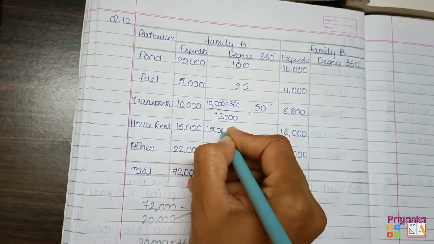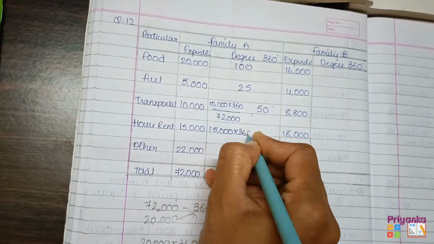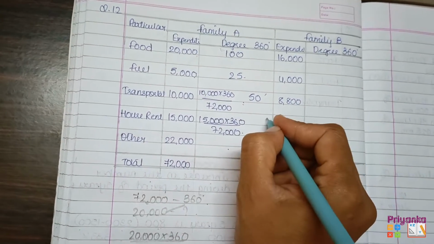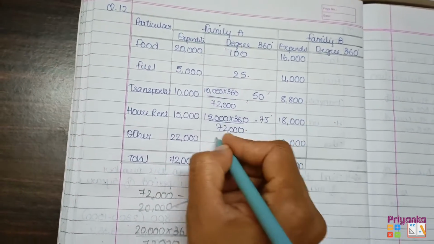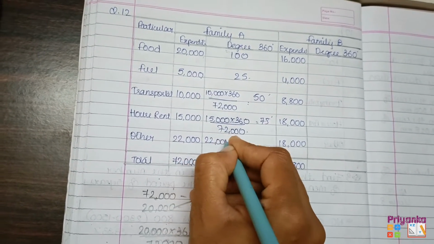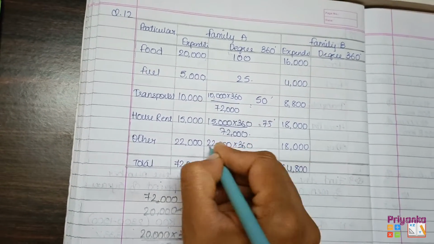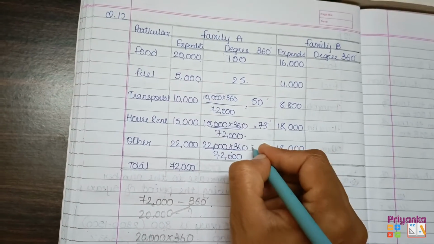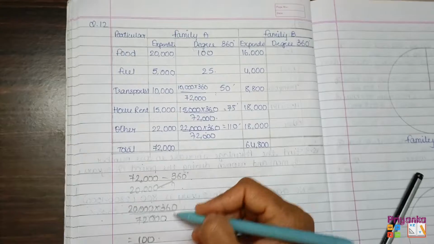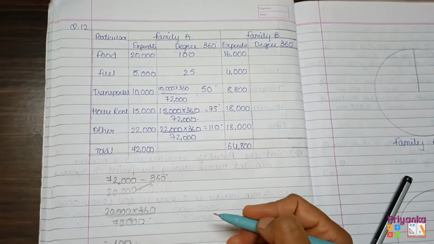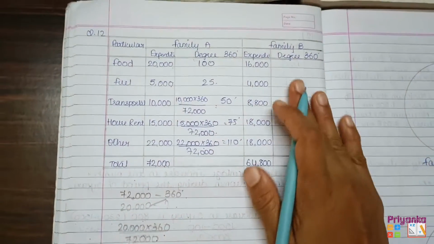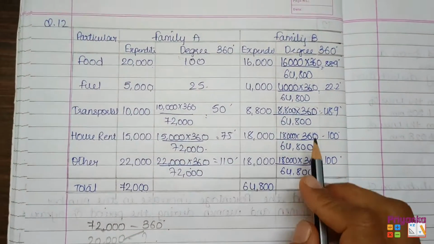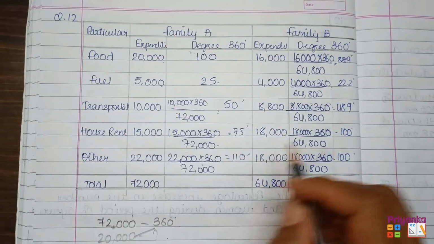Next, 15,000 into 360 degree divided by 72,000. Here you will get 75 degree. 22,000 into 360 degree divided by 72,000. You will get 110. This will help you to not remember or rely on the formula. We'll continue with the next for the family B. Here I complete the calculation of family A and family B with the 360 degree.